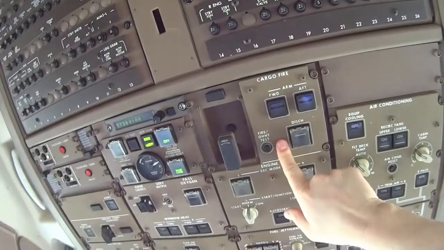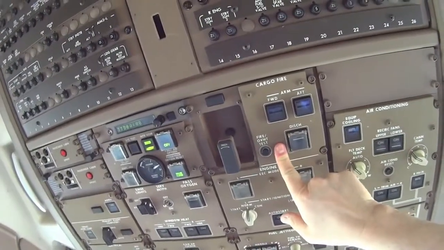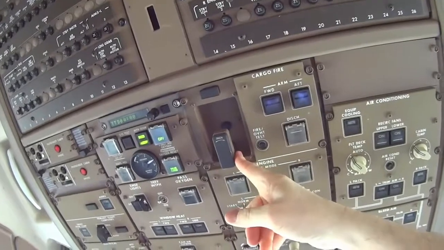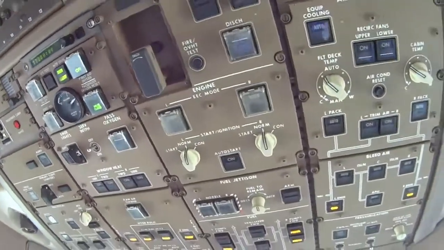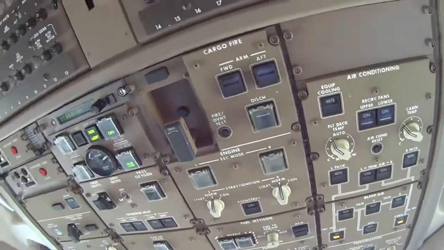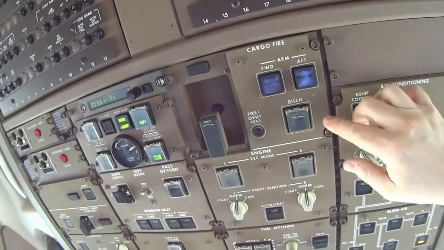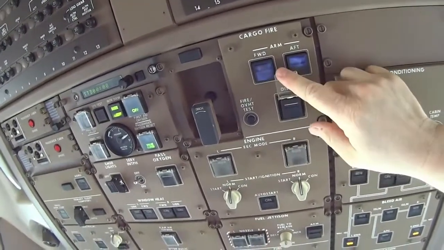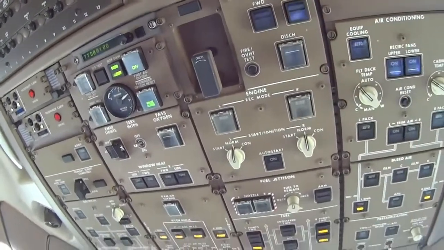This is our fire panel for the cargo and the APU. You select where you want to hit it, and you lift that up and pow, blast it.